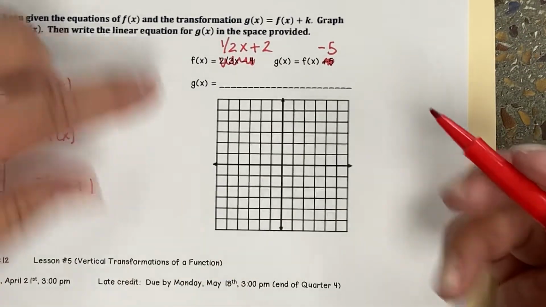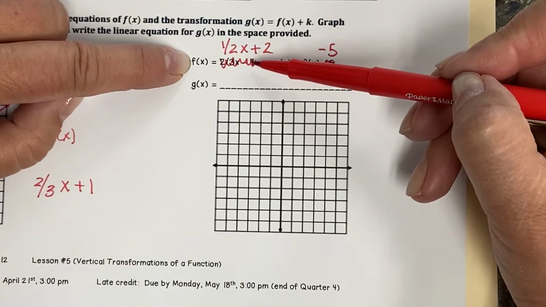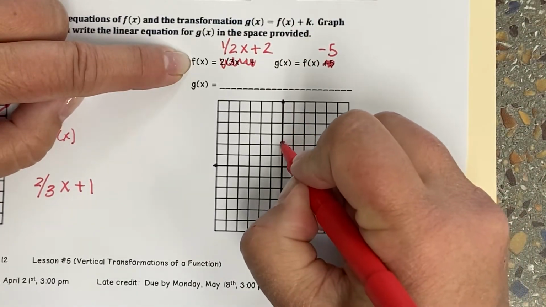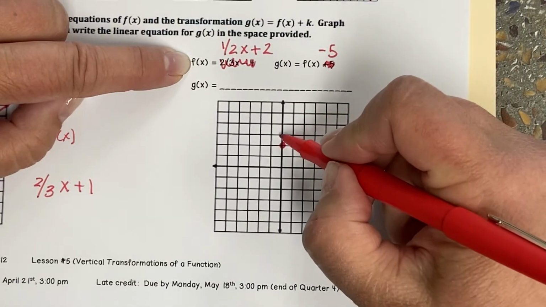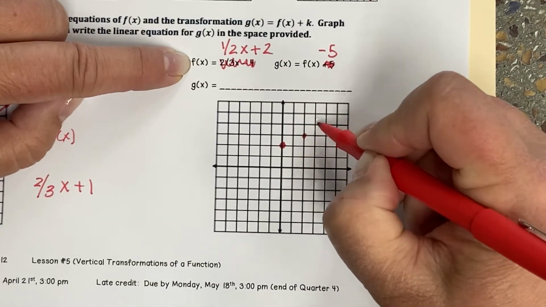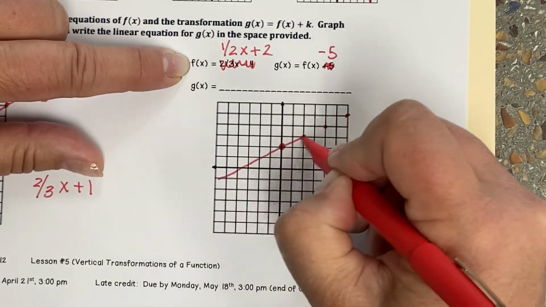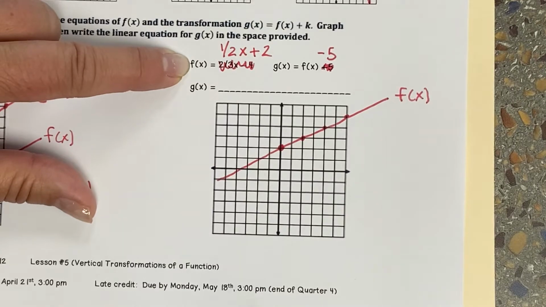Here we go. So first of all, we're going to figure out what our f of x graph looks like. Well, it starts at a 2, and the slope is up 1/2. So up 1/2, up 1/2, up 1/2. So that's what the line f of x looks like.